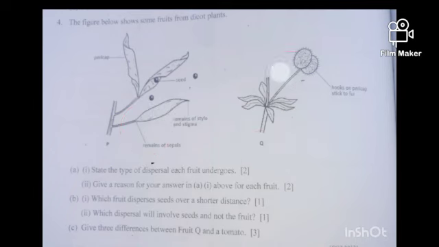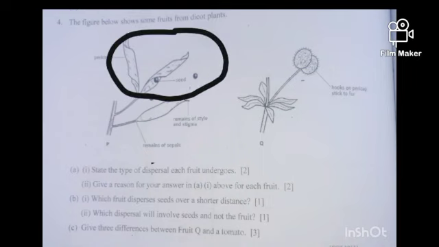All right. So now if you can be able to see from the outlook of these different fruits, when we look at P, what is given is that P undergoes what we call explosion. So when they mature, these seeds are going to explode and move out of their pericarp. So this fruit P has a hard pericarp which bursts open due to the internal pressure, and as a result the seed is going to be dispersed.